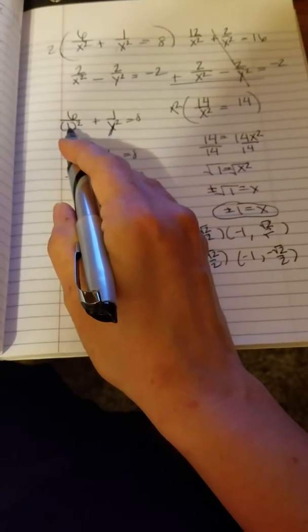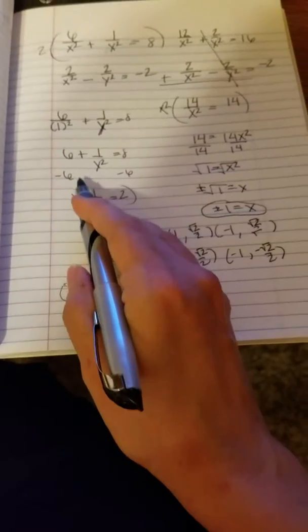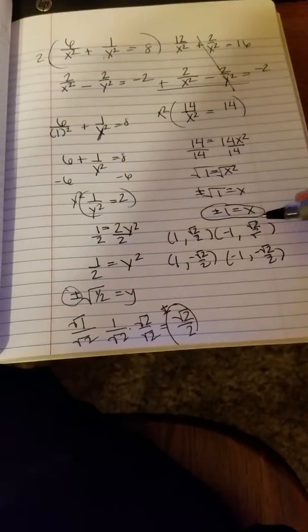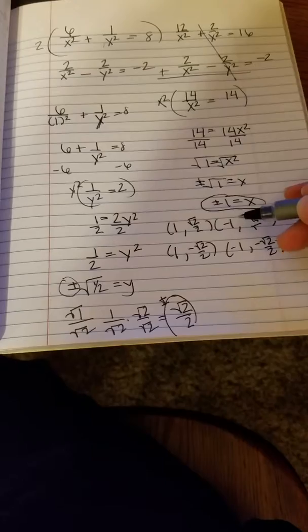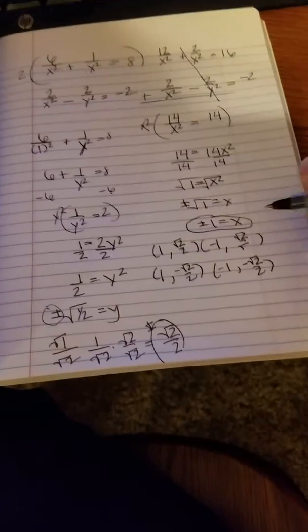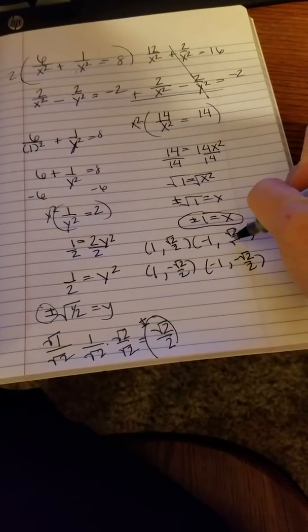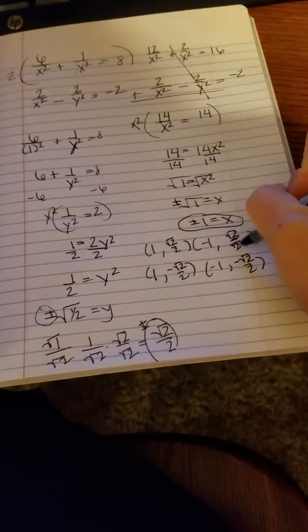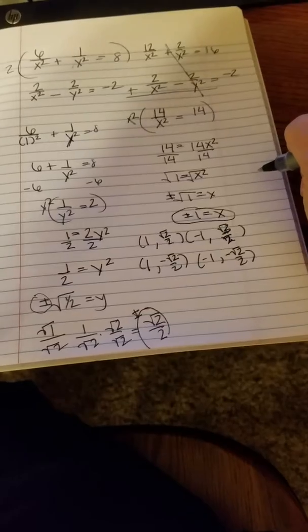So had I put a negative 1 here and squared it, it would have looked identical. You'll see me using that negative 1 x value to produce the same two y values. It's messy in my writing, but the work would have looked identical.